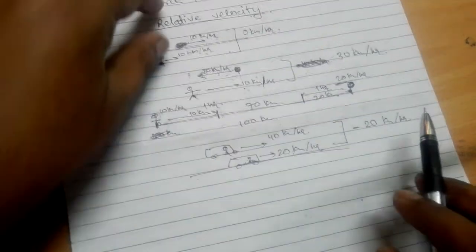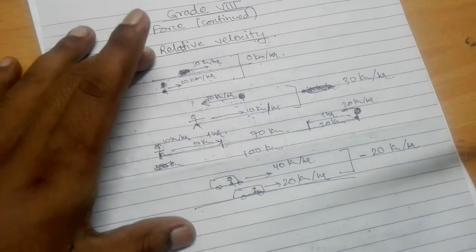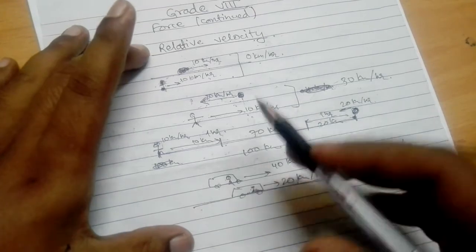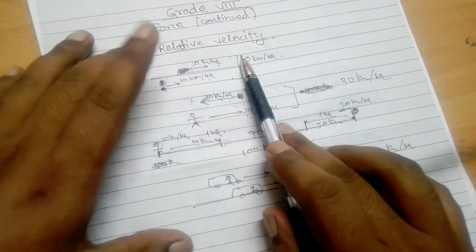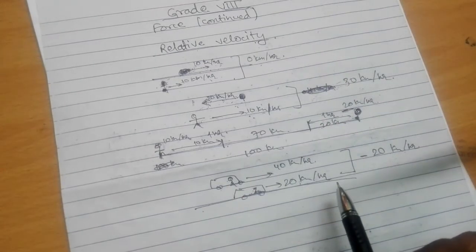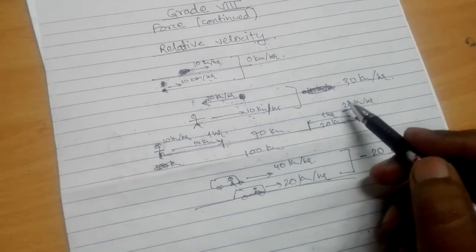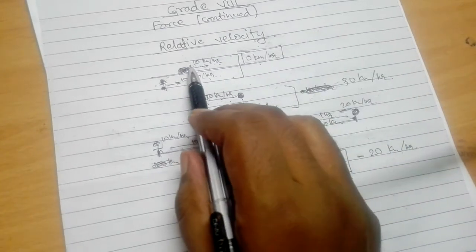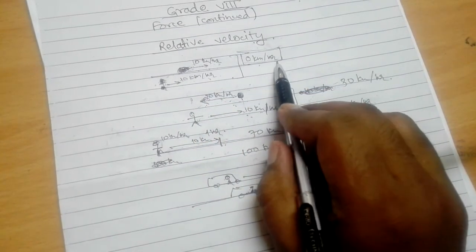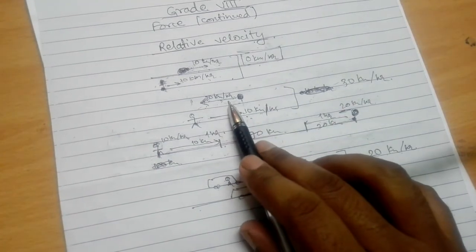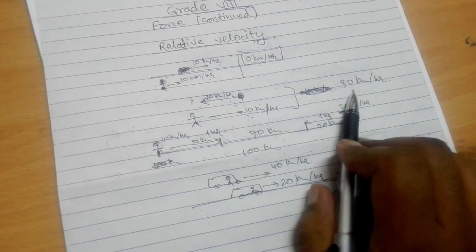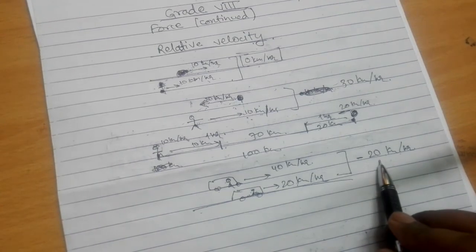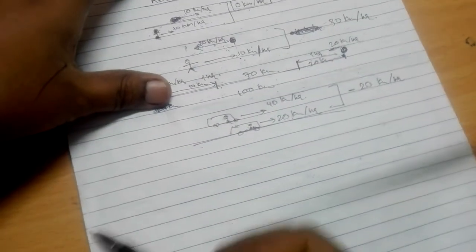So in these three examples, what we have seen is that if the observer is also moving at a certain speed, then the actual speed of another moving object does not appear to be so. That velocity which appears in reference to another moving object is known as relative velocity. Here actual velocity is 10 km per hour, but relative velocity is 0 km per hour. Here actual velocity is 20 km per hour, but relative velocity is 30 km per hour. And here actual velocity is 20 km per hour, but relative velocity is minus 20 km per hour. So relative velocity is the apparent velocity.